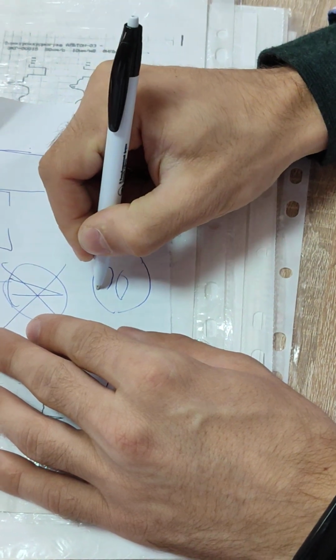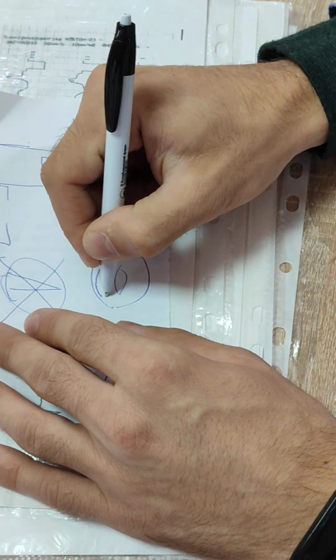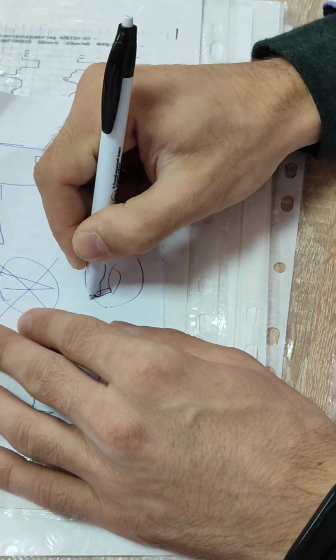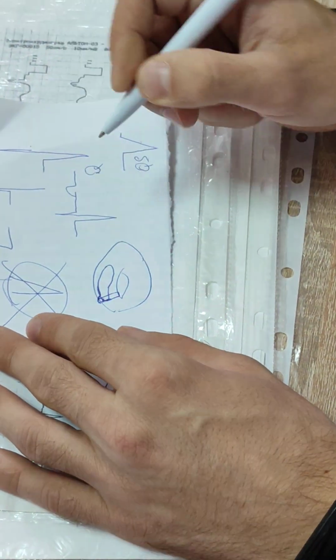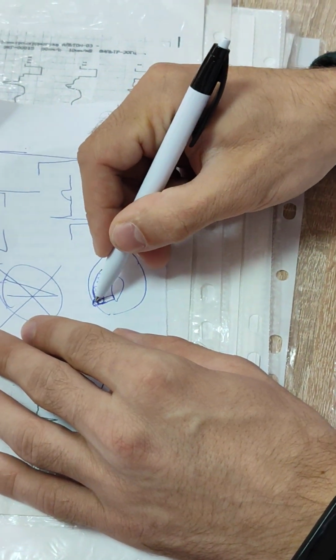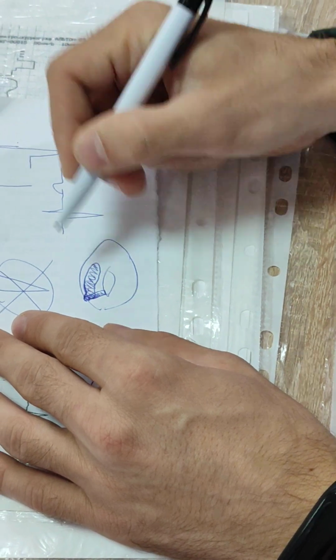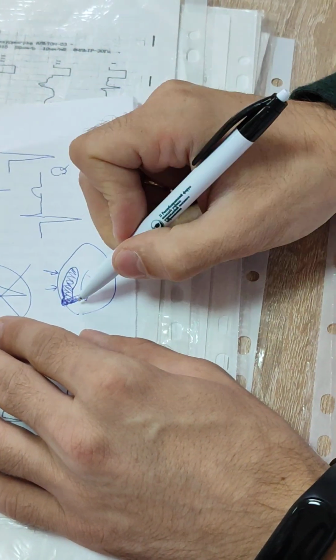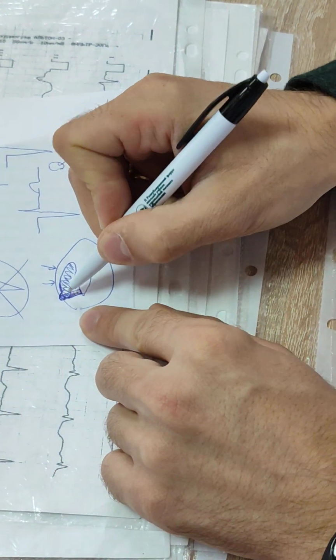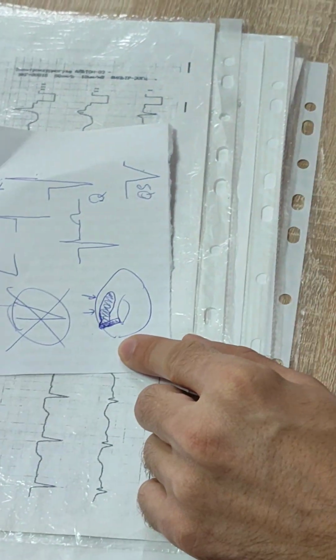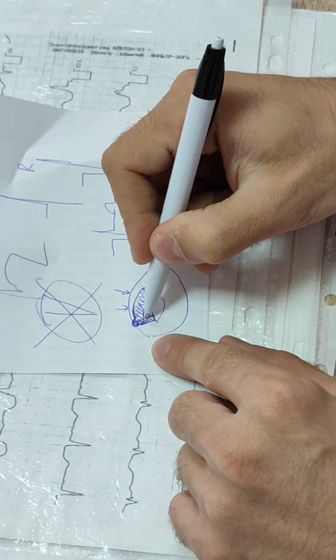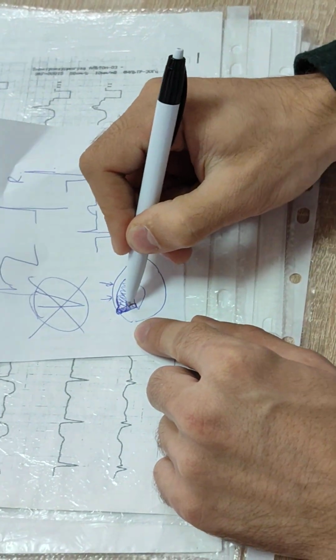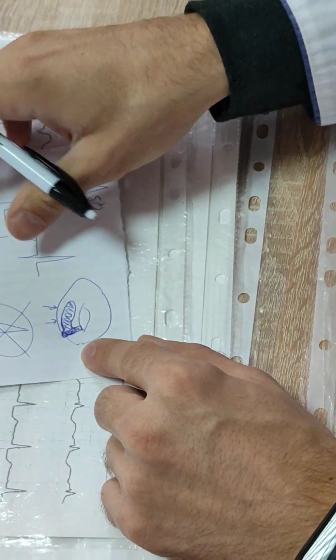The affected area is big, and it affects the whole wall. Leads which look at this place will show us R waves. The lead which looks at this place will not show an R wave. So transmural is worse, that's why this is the worst stage. Transmural is the conclusion.